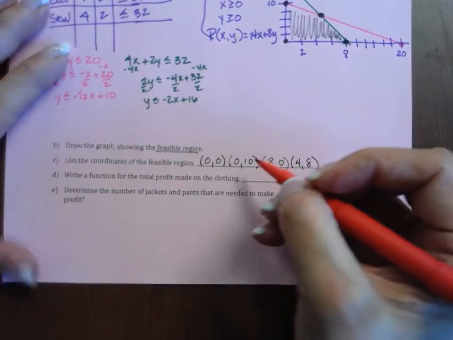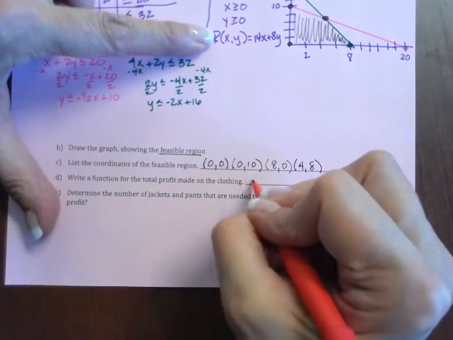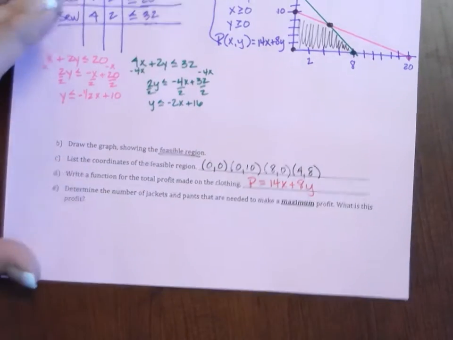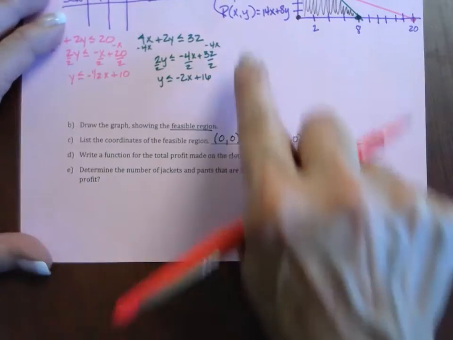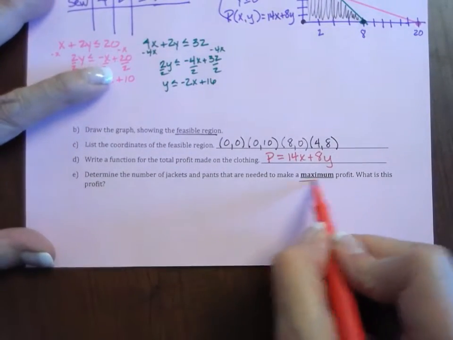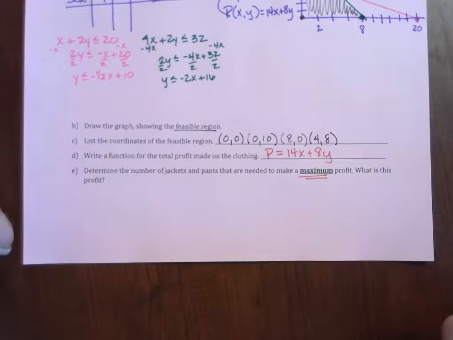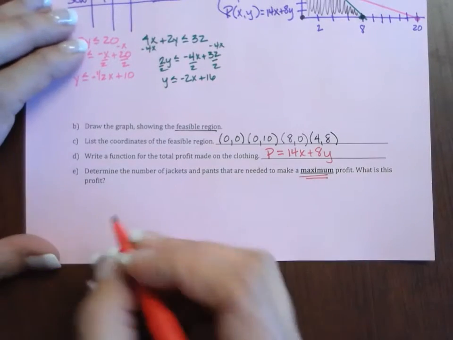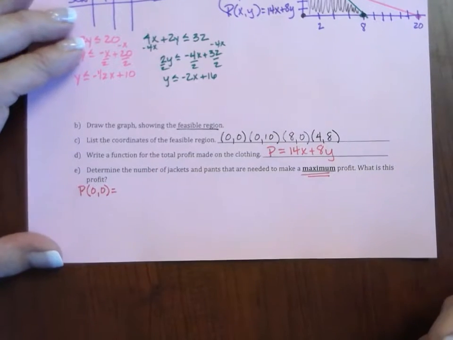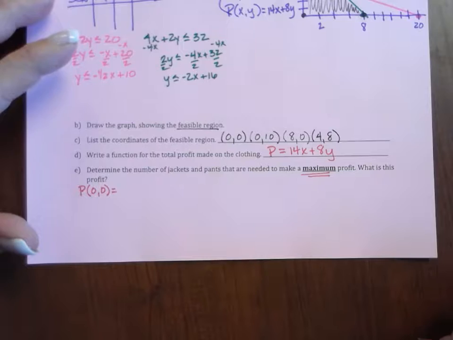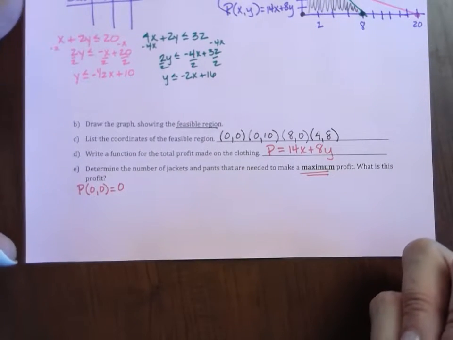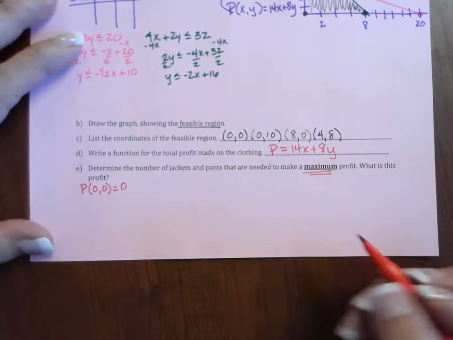Okay, now we have our function P is equal to 14x plus 8y. And we're going to use that in order to determine what we need for maximum profit. So if the P of 0, 0, what am I always going to get for that one? 0, because anything times 0 is always 0.